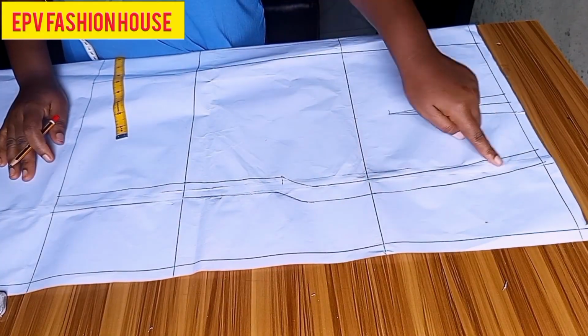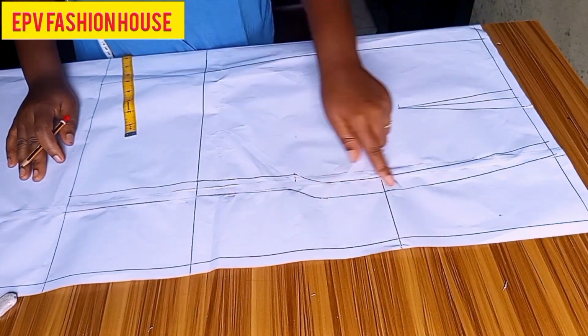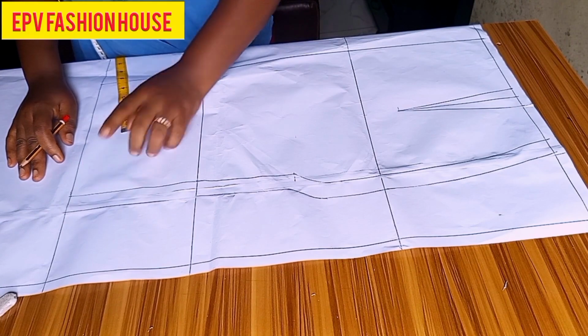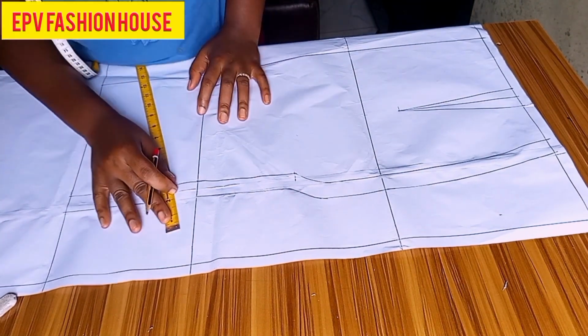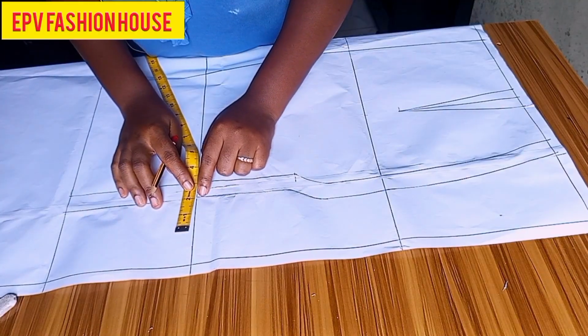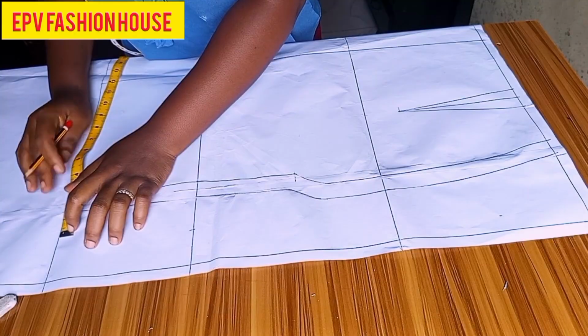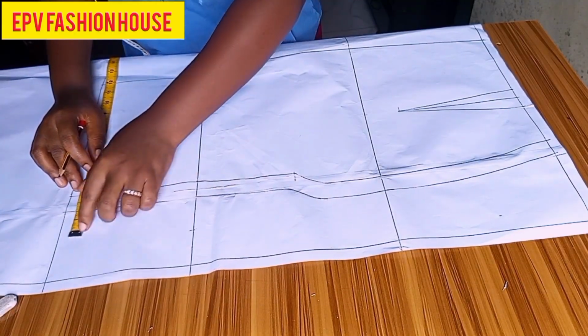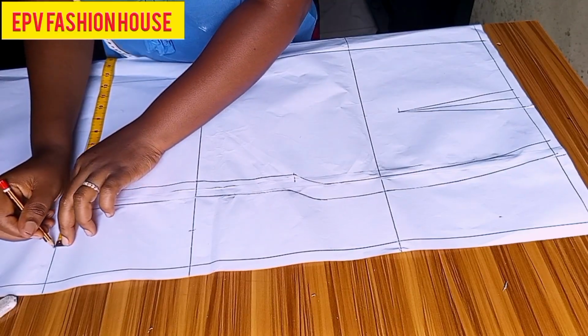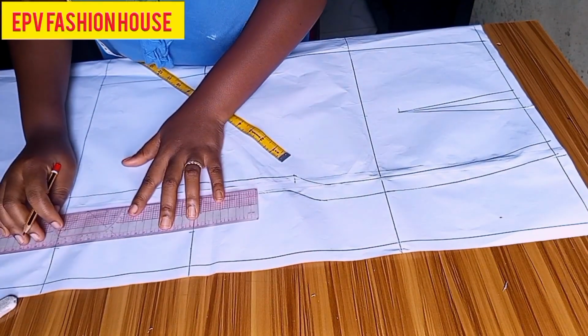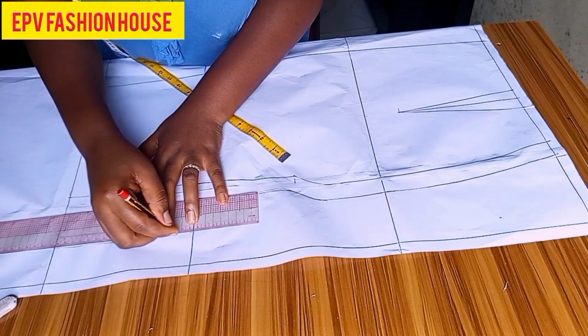So after I finish adding my zipper allowance all the way from the waist to the hemline, I'm going to add 2 inches for my vent. So from this zipper allowance here, I'll add 2 inches. I'm adding these 2 inches from my knee. So I'll add the 2 inches. Then I'll connect this way.